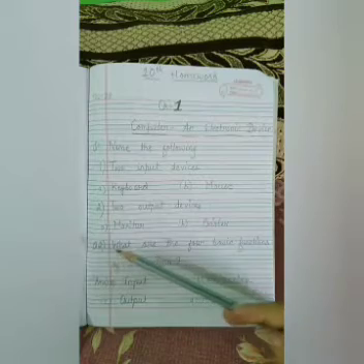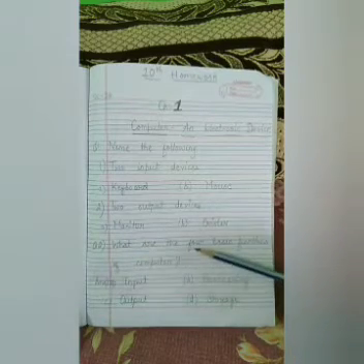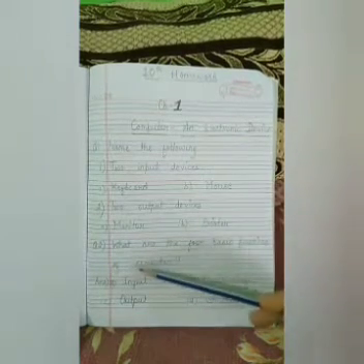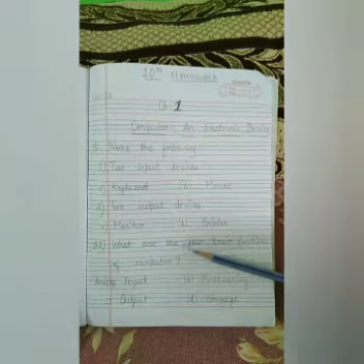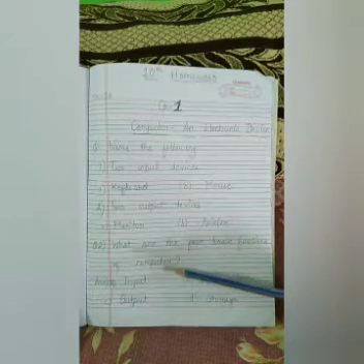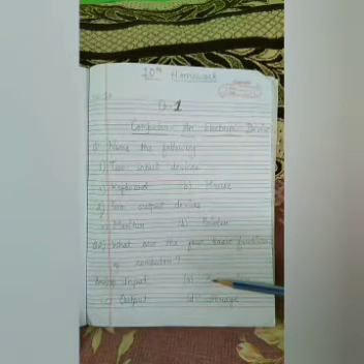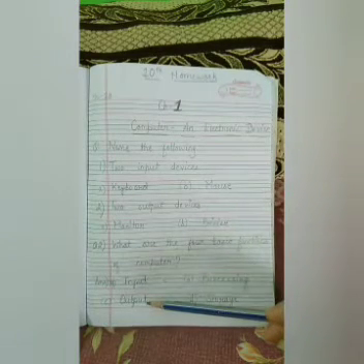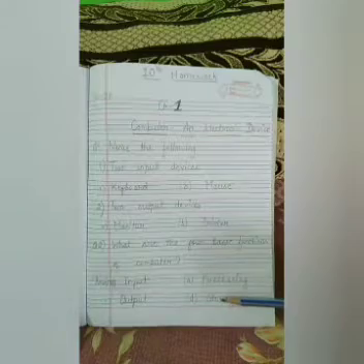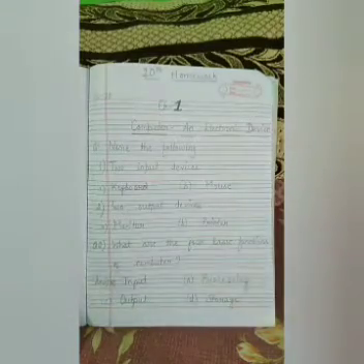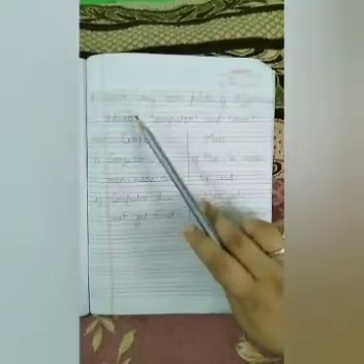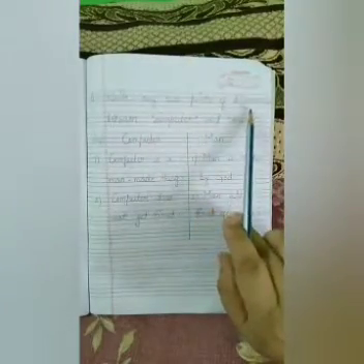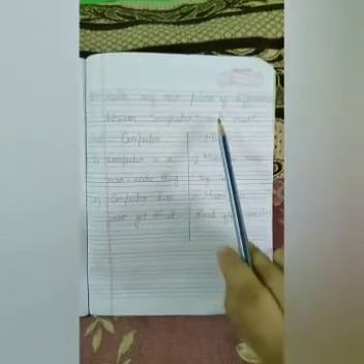Now come to the next question. Question number 2. What are the 4 basic functions of computer? Now children, as I've told you that there are 4 basic functions of a computer. They are input, processing, output and storage. Yes. Here comes our next question, question number 3. Write any 2 points of differences between computer and man.